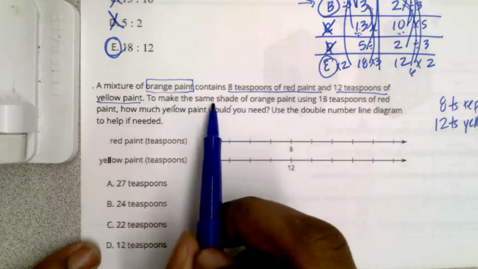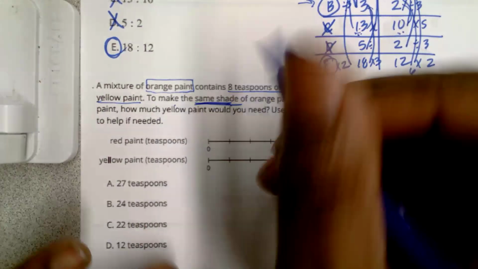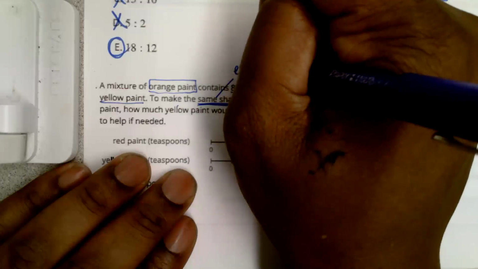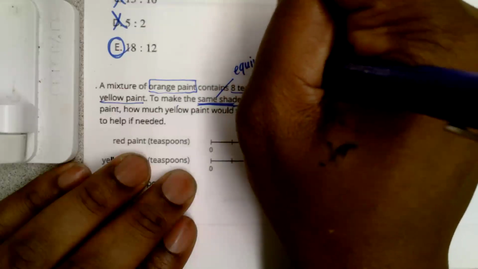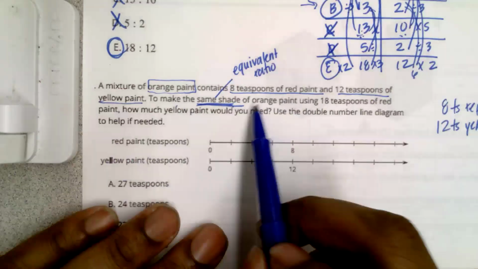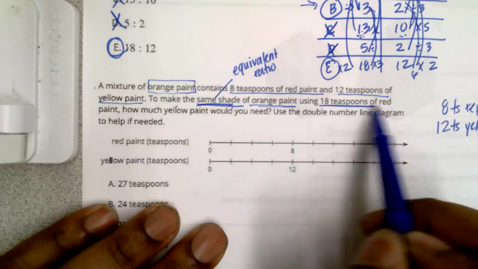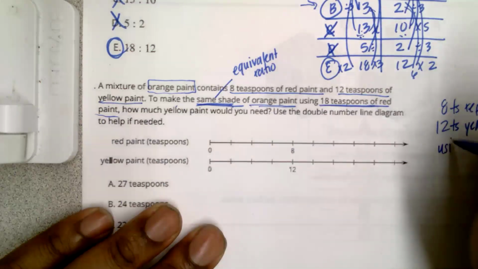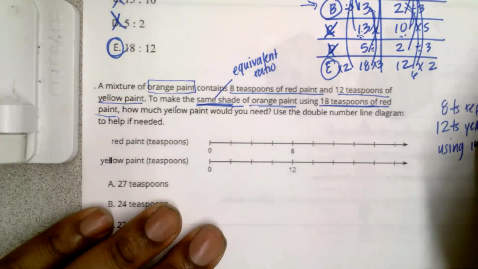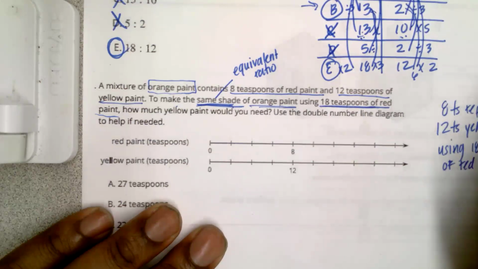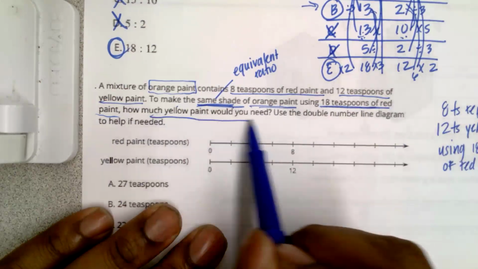To make the same shade, which means it's equivalent, whenever you see same shade, it means an equivalent ratio, of orange paint using 18 teaspoons of red paint. So using 18 teaspoons of red paint, how much yellow would you need?